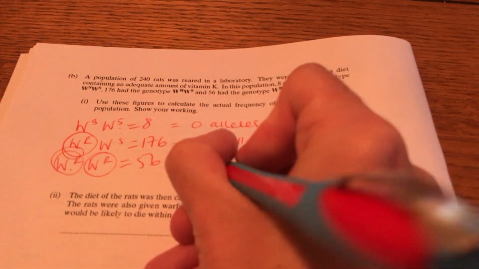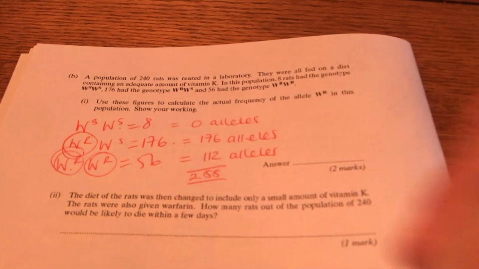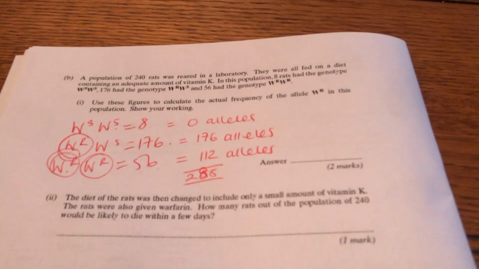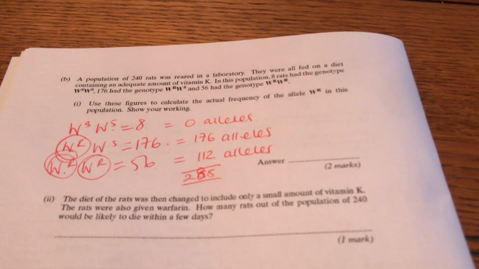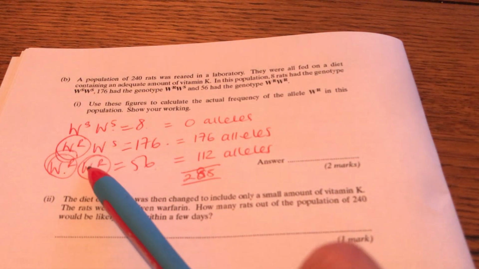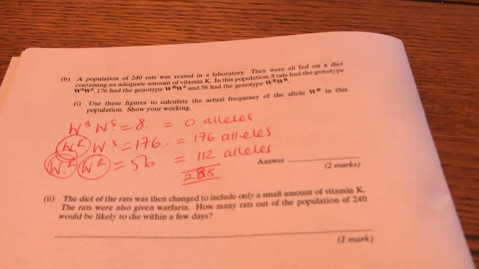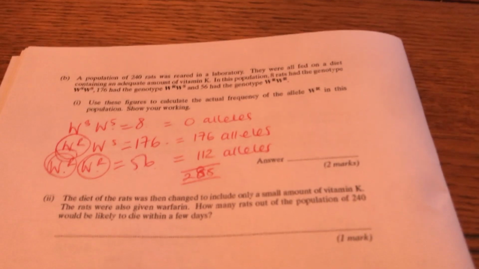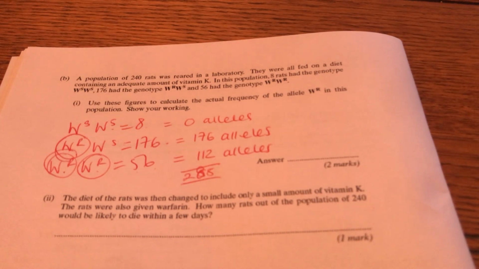So that adds up to 288 alleles in total. A frequency is like a fraction or a decimal, isn't it? So 288 WR alleles in that population, out of how many total alleles are there in that population? Well, each of these rats has got 2 alleles because they're diploid organisms.